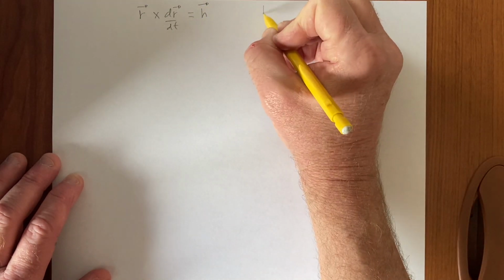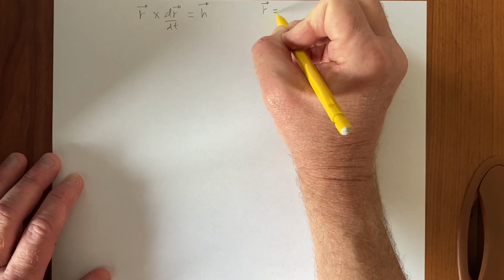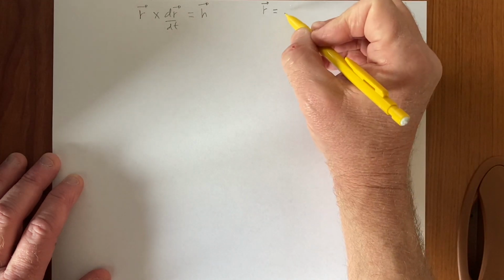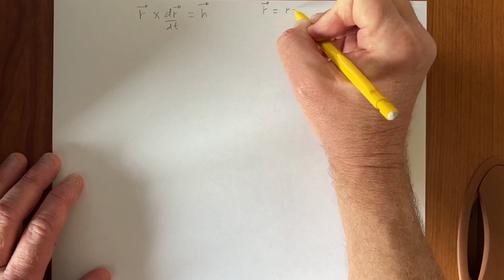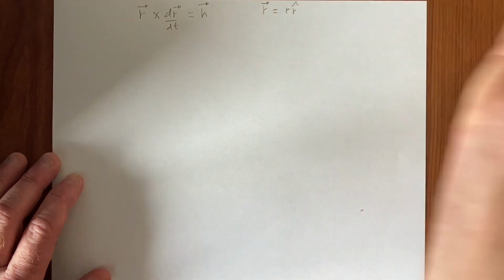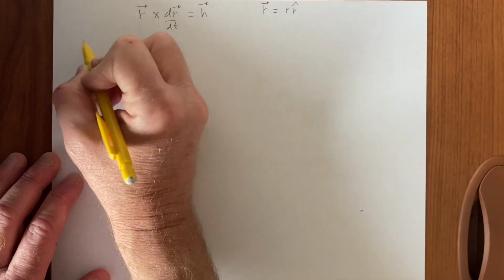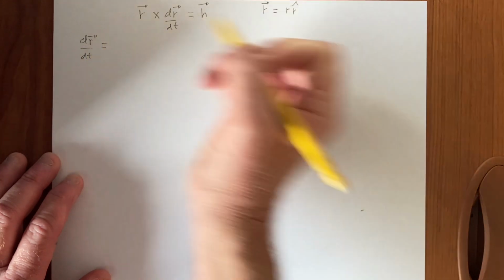So let's write the position vector in radial coordinates, in polar coordinates, r, theta. So this looks like some distance and some r hat. And let's evaluate dr by dt.